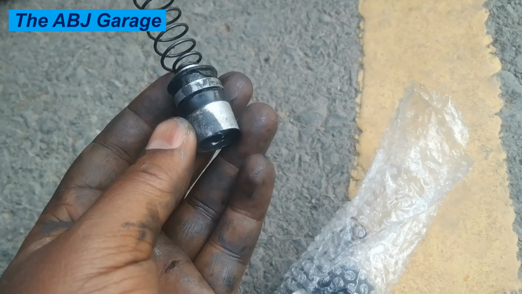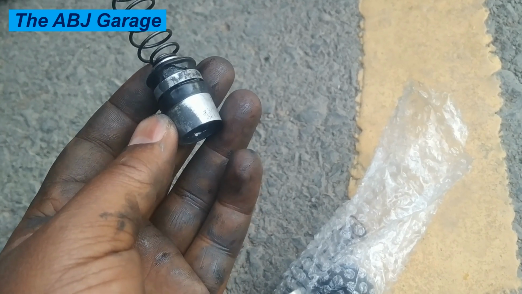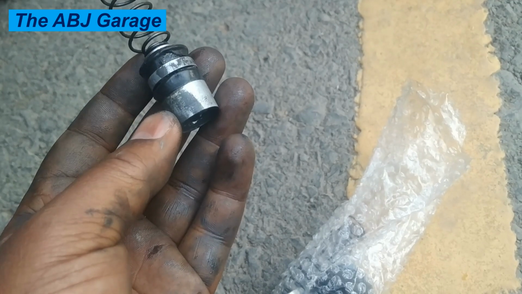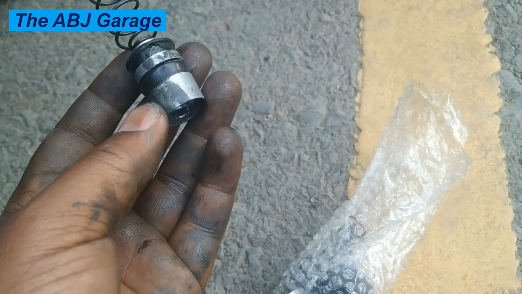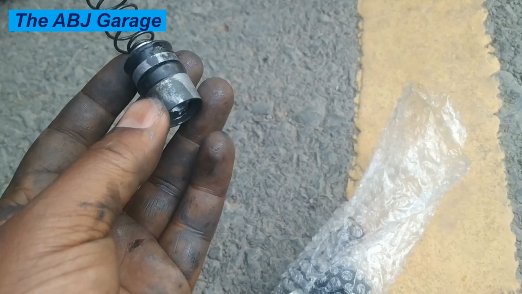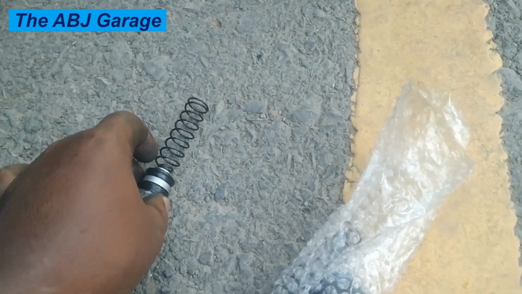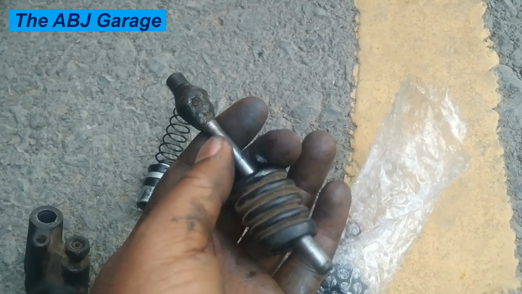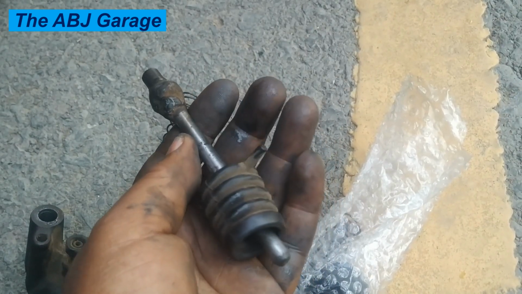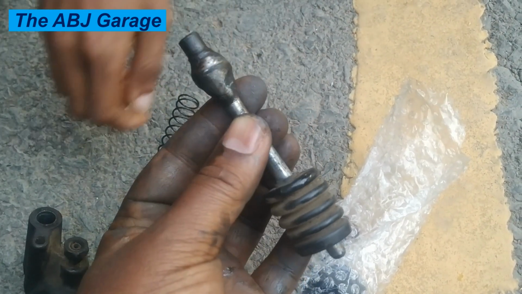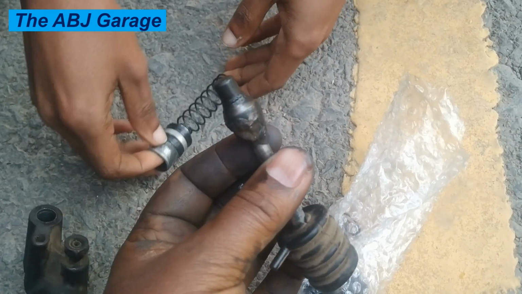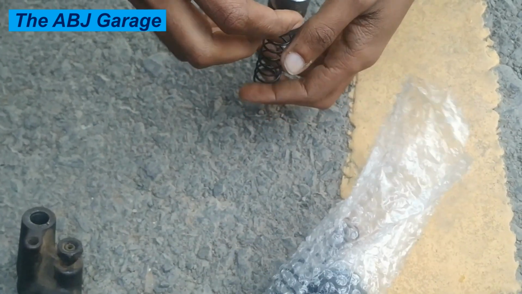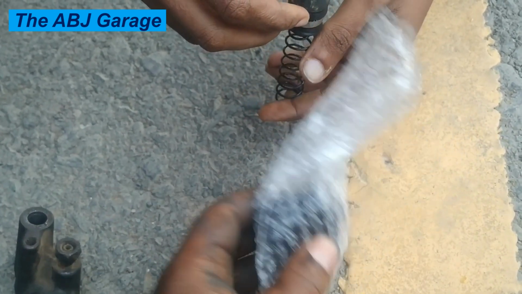Incorrect installation, for example, if the slave cylinder is not properly installed during a repair or replacement, can also lead to premature failure. Improper alignment, incorrect torque specification, or damage during installation can contribute to early failure of the clutch slave cylinder. The other one is excessive clutch abuse. Frequent riding of the clutch pedal or aggressive clutch usage can put extra stress on the slave cylinder, and this can accelerate wear and tear on the internal components of the clutch.